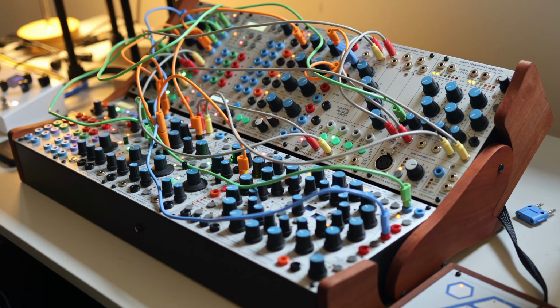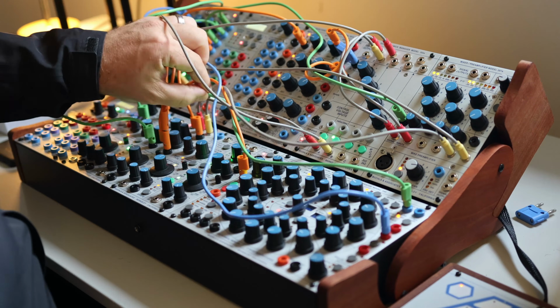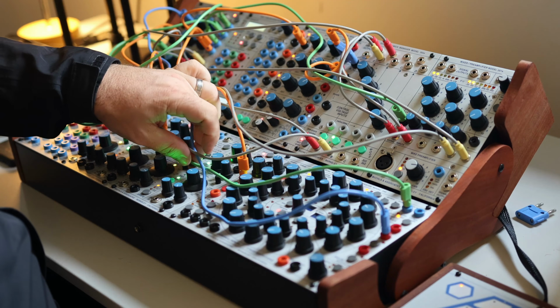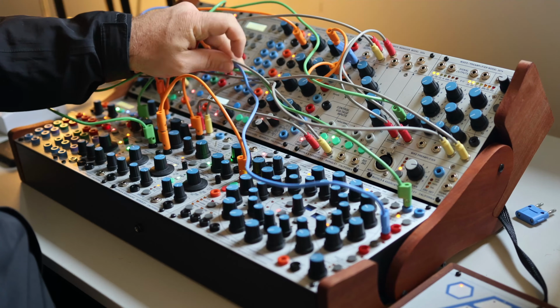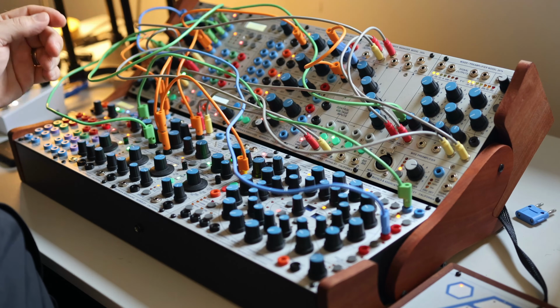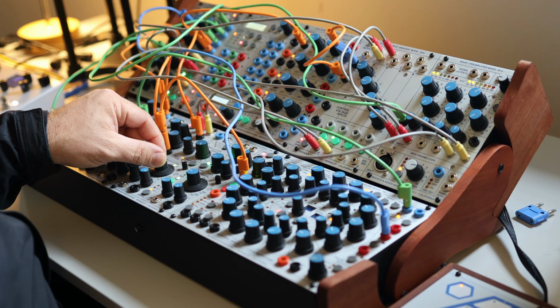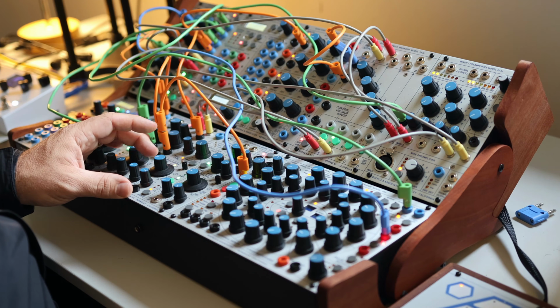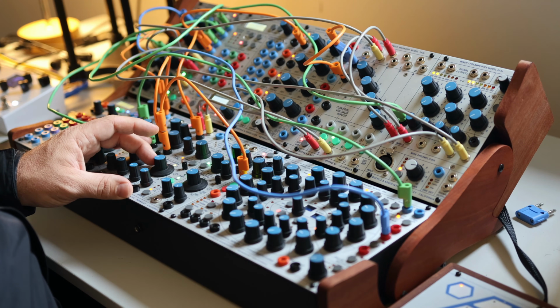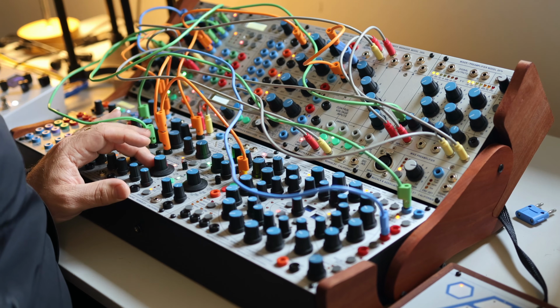All right, but the panning, this is going to hem me in a little bit, because in terms of panning, I don't want to use any more random panning for this.